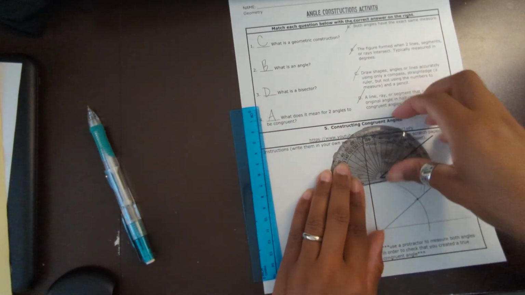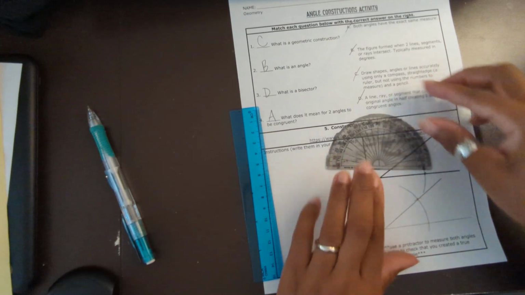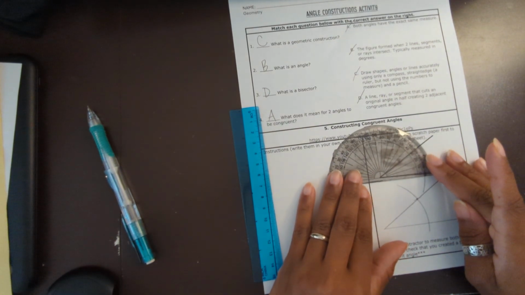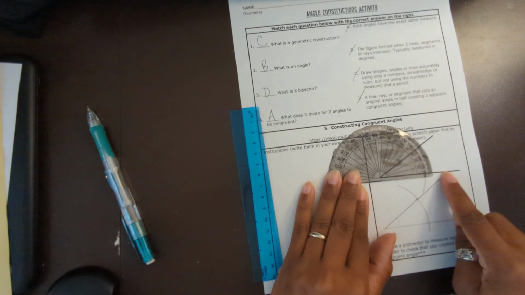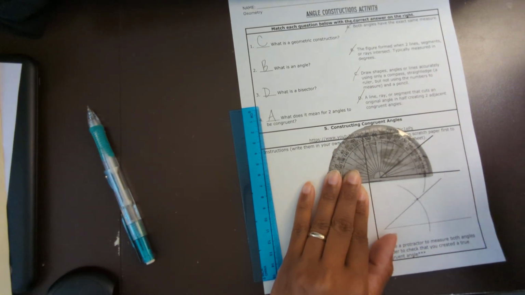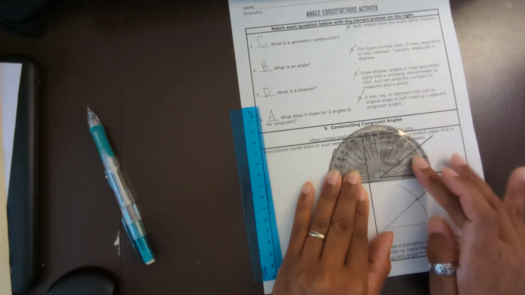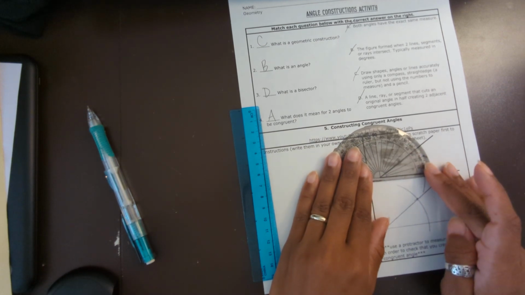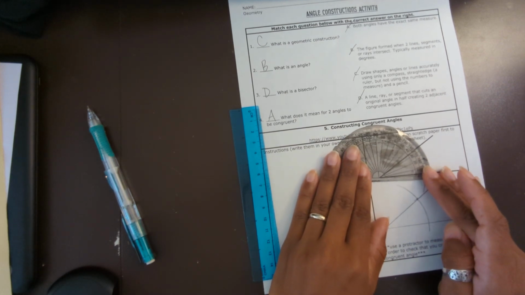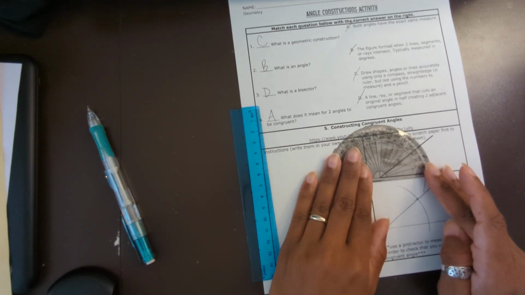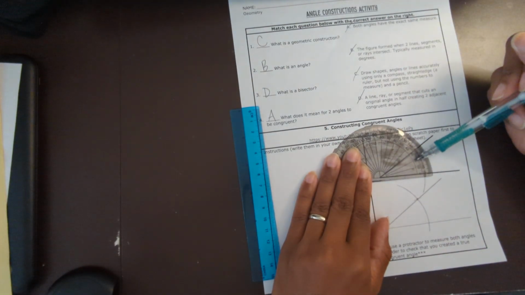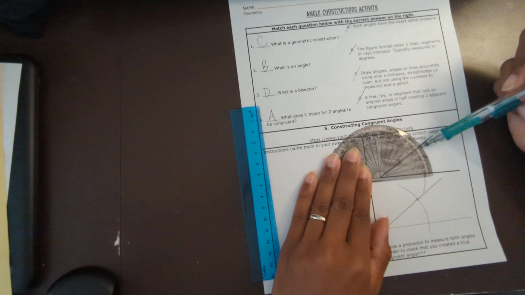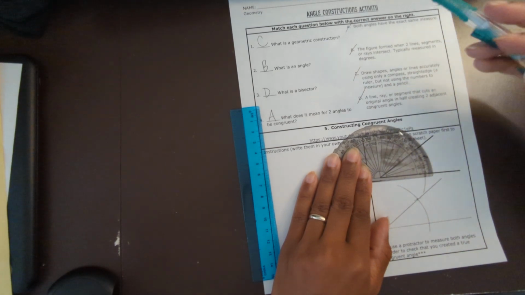Right here, we're going to put that on the vertex, and match up the 0 line with one of the sides of the angle. I typically go this way or whichever side is facing. Match it up so that it's not off. Okay, this looks like about 31, 32 degrees.